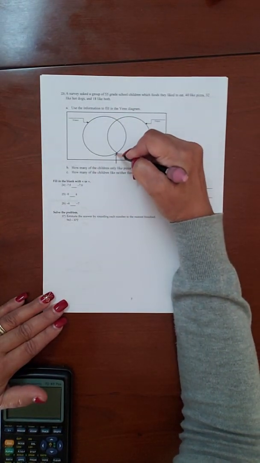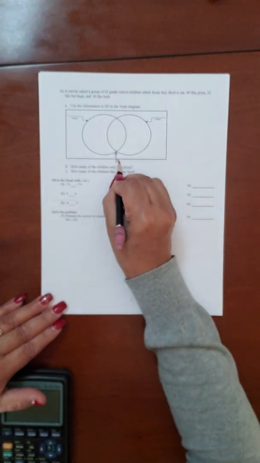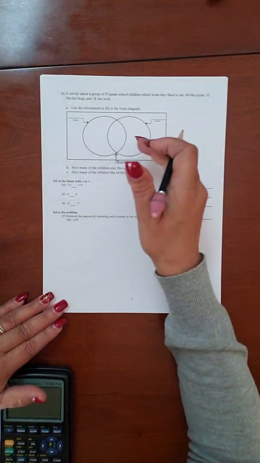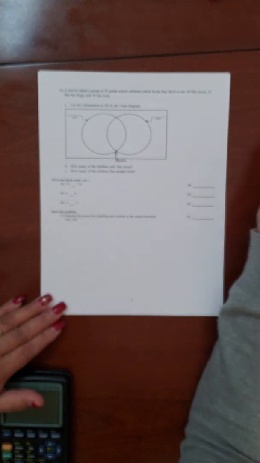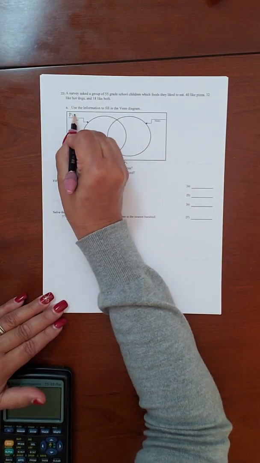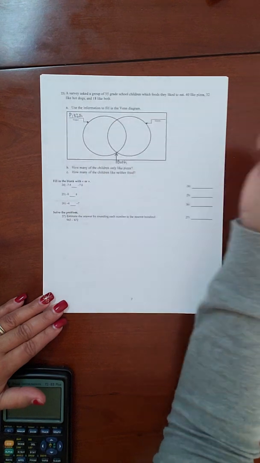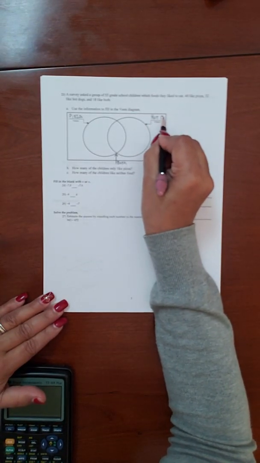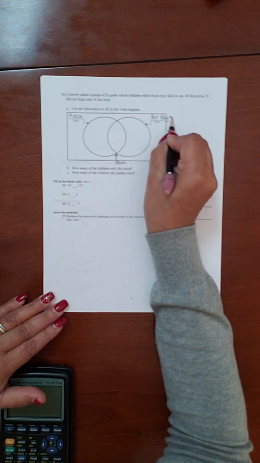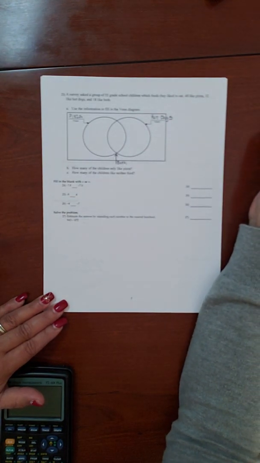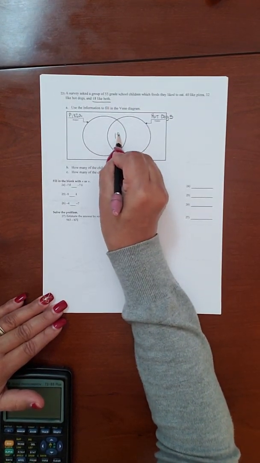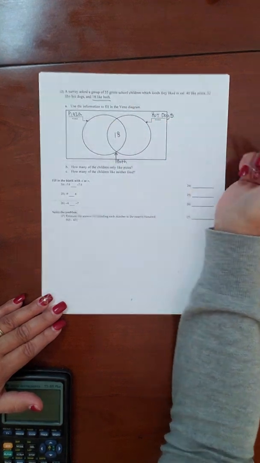Okay, again, I was stressing in the last problem that the overlapping region is where you put the items that are common to both circles. Start by naming each of the circles. So we have pizza, the people who like pizza, people that like hot dogs, and in the center, the people that like both. So you're going to start with the number that represents the people that like both. There's 18 that like both. This 18 plays a role in the numbers that are going to be out here.